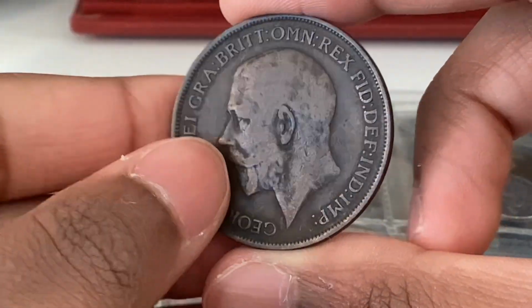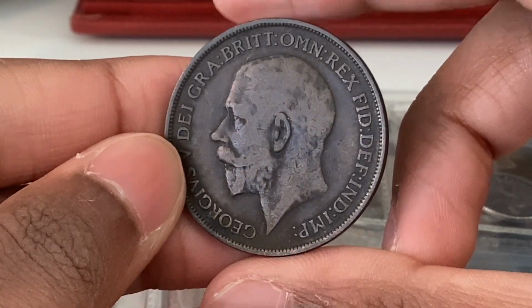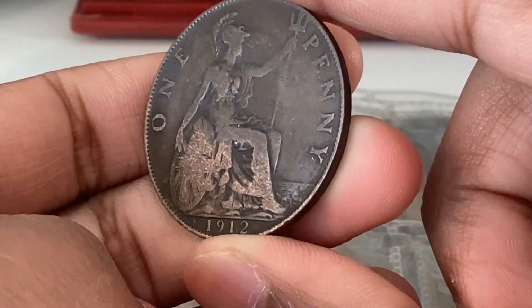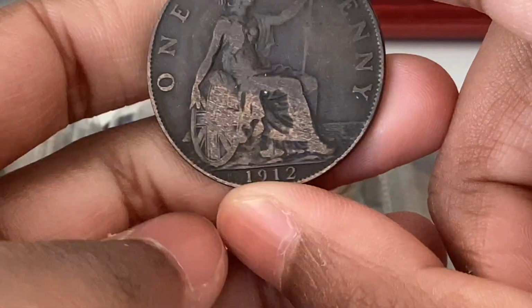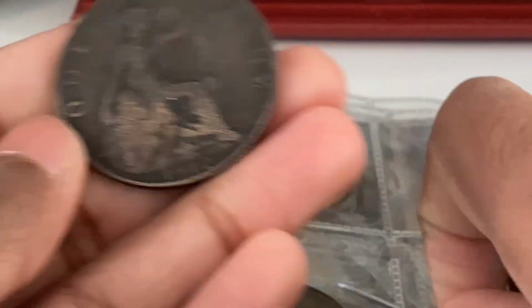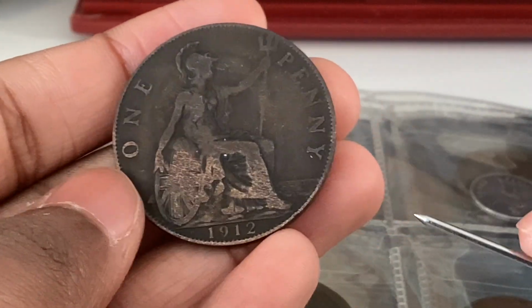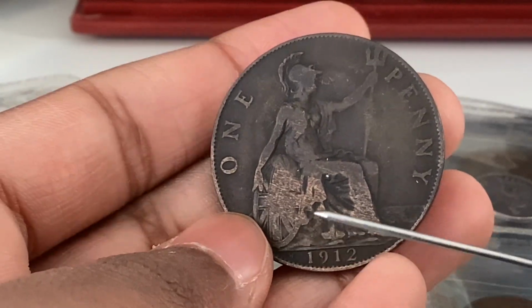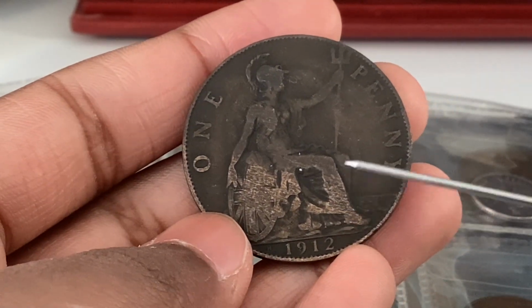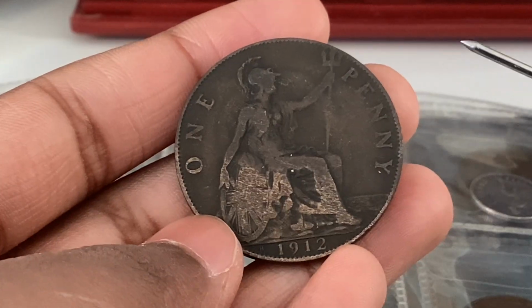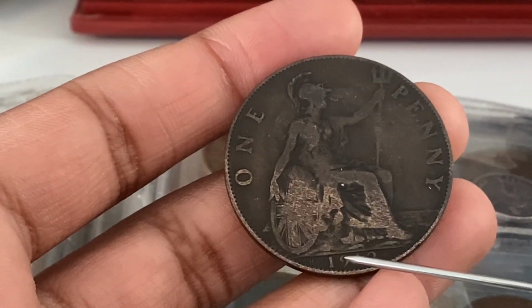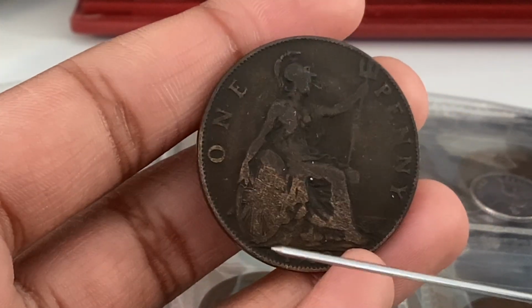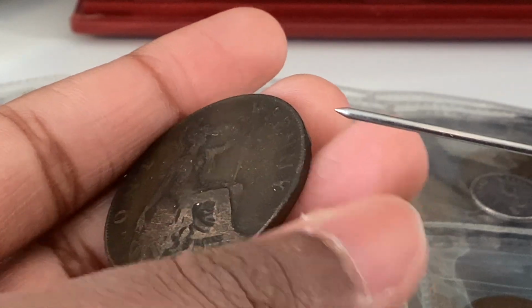Right, this is quite a nice condition one actually. This one's quite detailed. It's from 1912, and you might notice there's a little H there. Now, the H stands for the Heaton Works. The Royal Mint asked Ralph Heaton and Sons in Birmingham to help out with the minting and striking of British pennies.